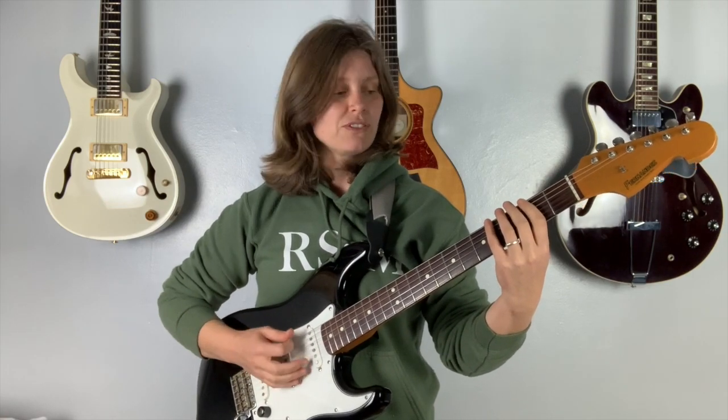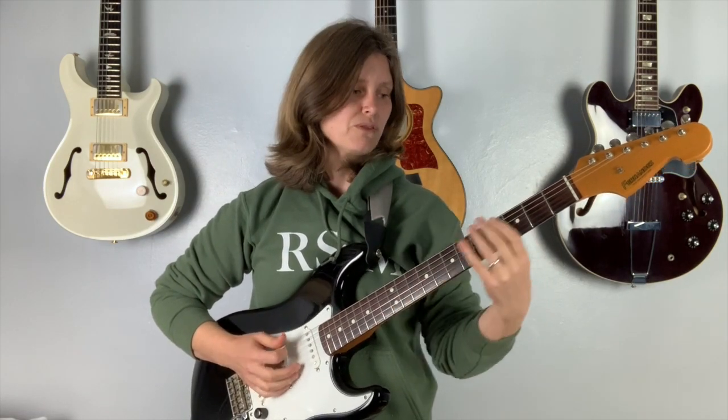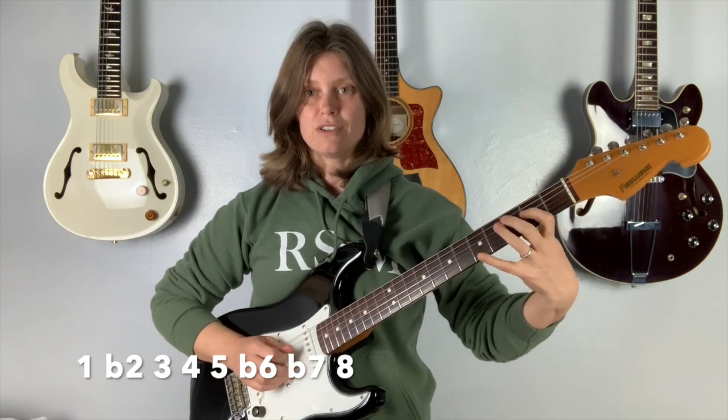So you can hear, if I play an F sharp minor chord and I play that F sharp Phrygian, it kind of has this Spanish gypsy minor kind of sound, right? So the difference between that and the Phrygian Dominant is the major third that Phrygian Dominant has. So instead of this minor third, we're going to go with a major third, which is A sharp. So we have a root, a flatted 2, a major third, a 4th, a 5th, a minor 6th, a minor 7, and an octave.